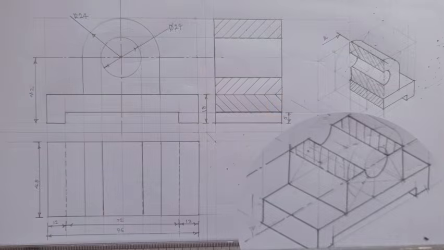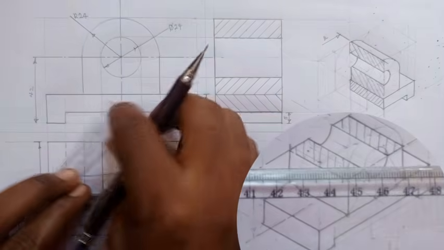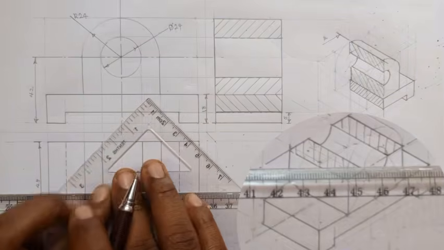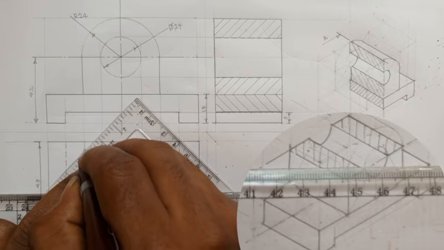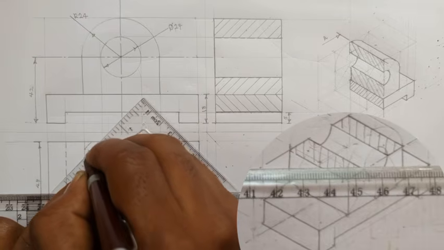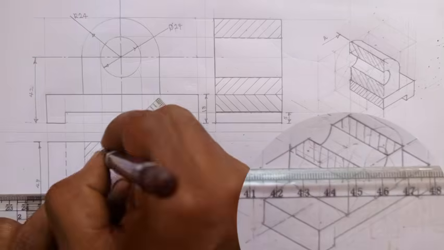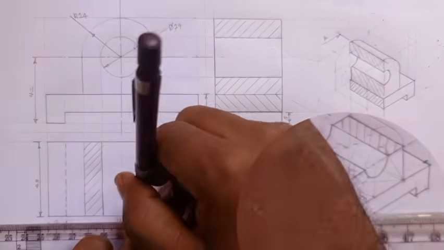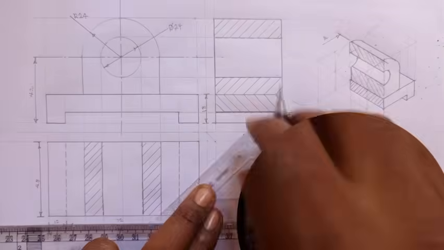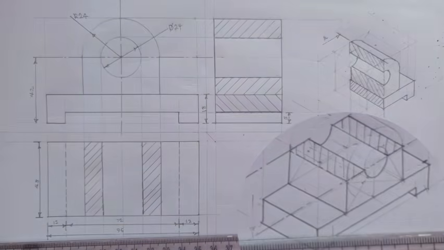And I'll now section it using my 45-degree set square. Just section here where we cut. So this will be 45, 45. So this is the answer to what we were told to do.